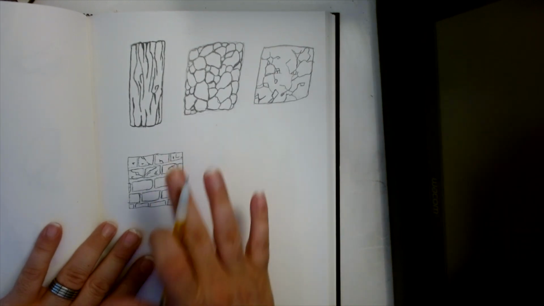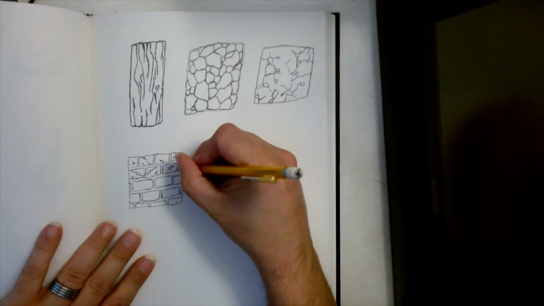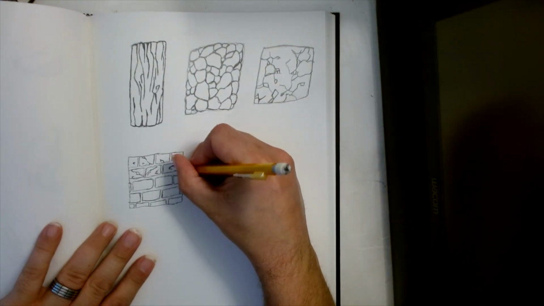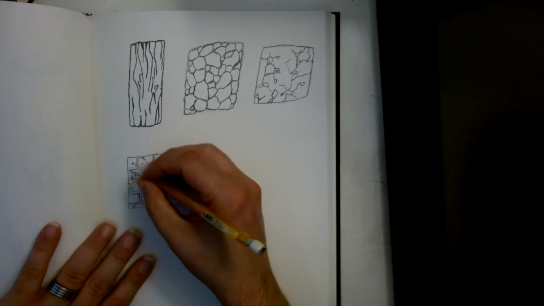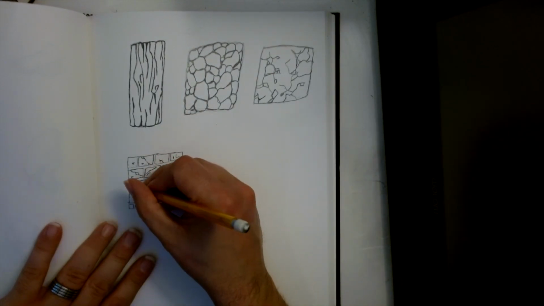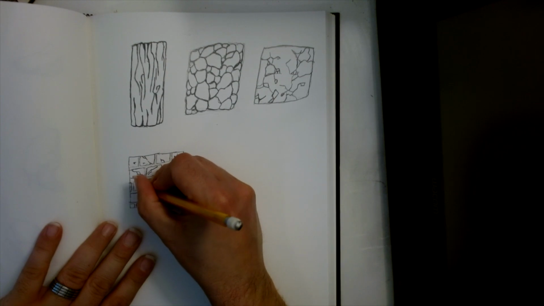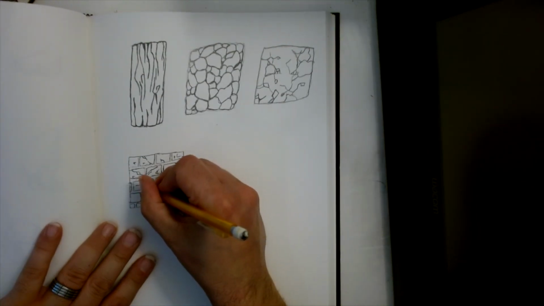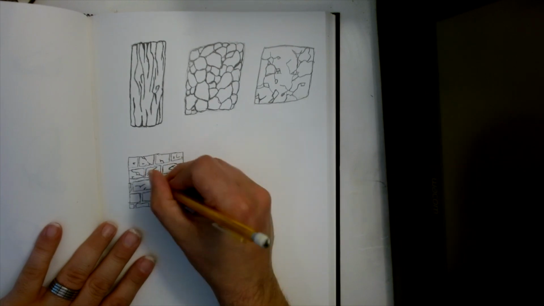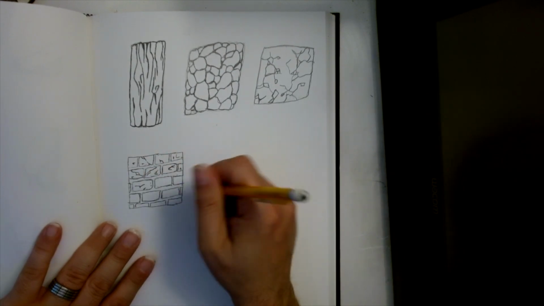That's going to define the look of the house, giving it that old kind of textured look. Again, cracks don't have to be anything fancy. We can just put in a few divots here and there, maybe a dot or two, just kind of give it some detail.